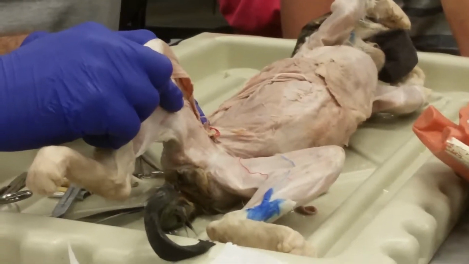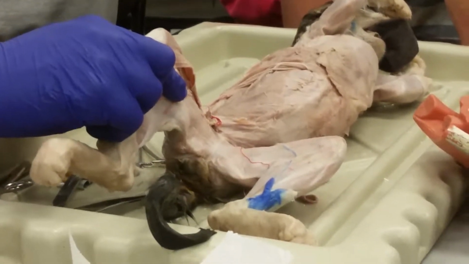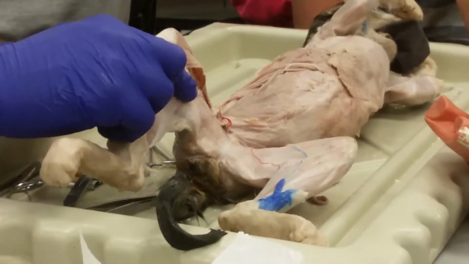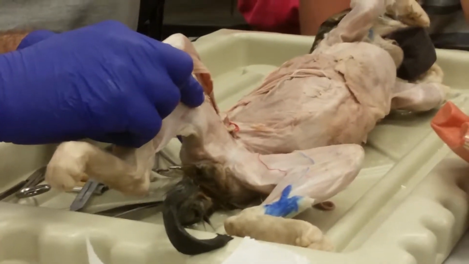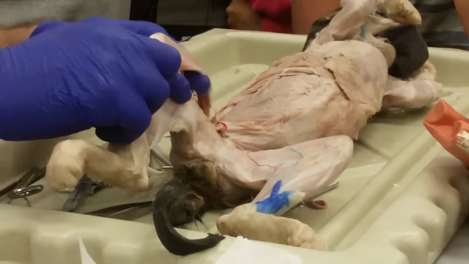Between the pelvis and the tibia, there are two joints. What are they? The knee joint and the hip joint. Okay, you guys are making that too hard.